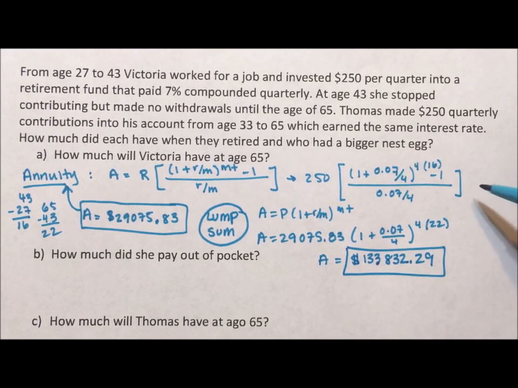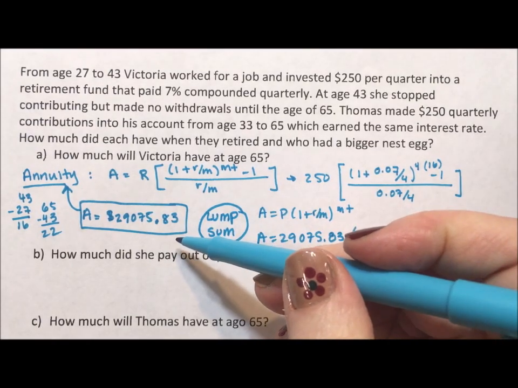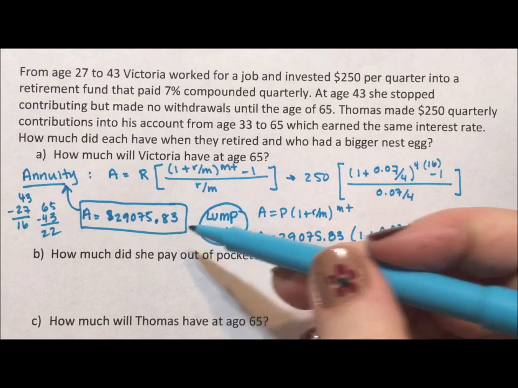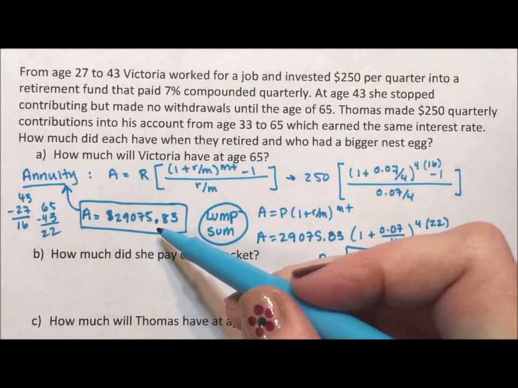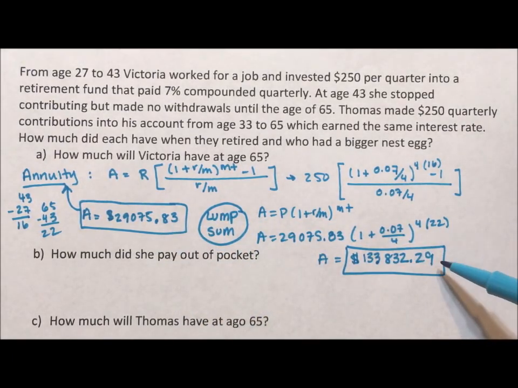So we had to start with the annuity to figure out what she had earned in the first 16 years of putting money in. Then we needed to take that money that was sitting there and figure out what that lump sum grew to in the next 22 years.